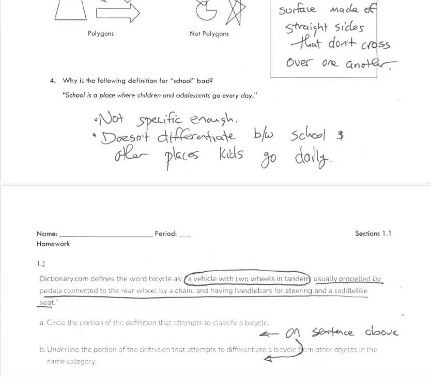And the next one just says, why is the following definition for school bad? School is a place where children and adolescents go every day. That's way too broad. The issue here is that it's not specific enough. It does not talk about the fact that they're going there to learn. There are adults that go to school as well. It doesn't differentiate between school and other places that kids go daily, like home or anywhere else. So that's not a good definition right there.